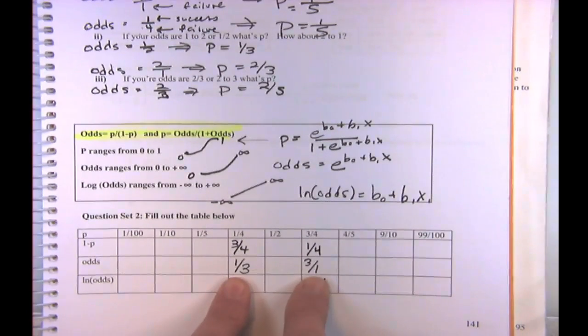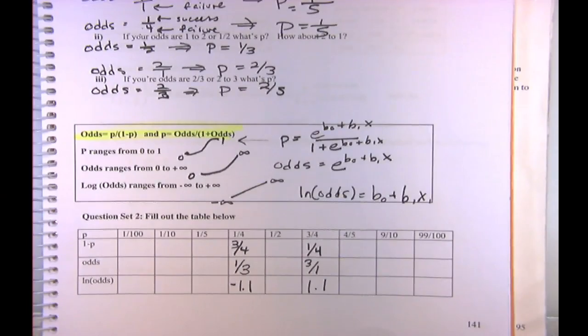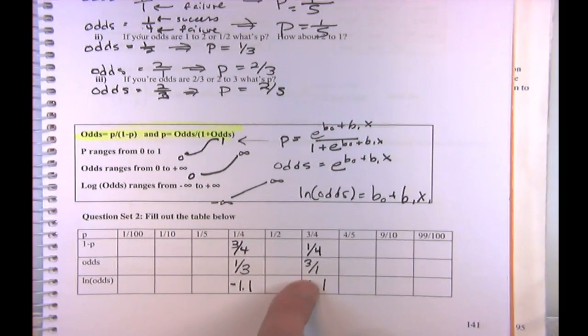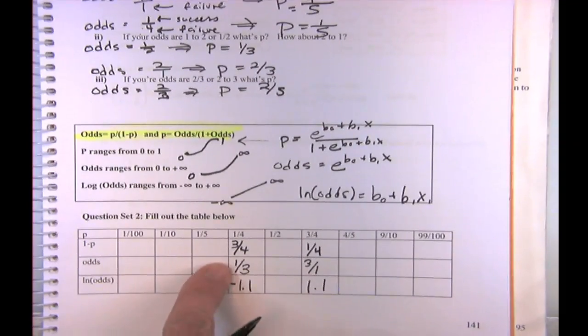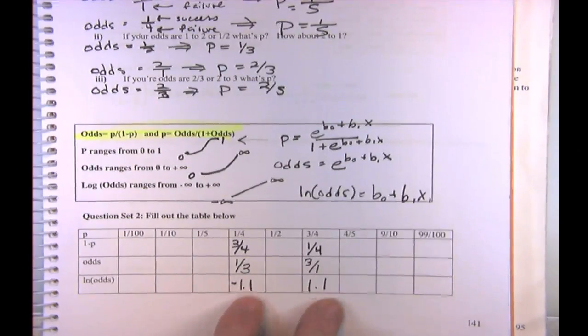This is the log of 3, and this is just going to be the opposite, right? We can do it, but can you see that? That's the log of 3 minus the log of 1, which is 0. And this is the log of 1, which is 0, minus the log of 3. They're always going to be reciprocals of each other, right?